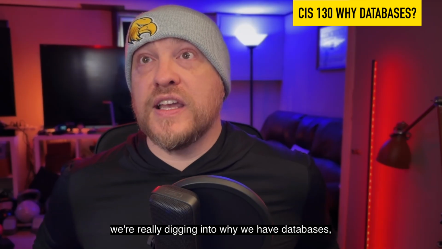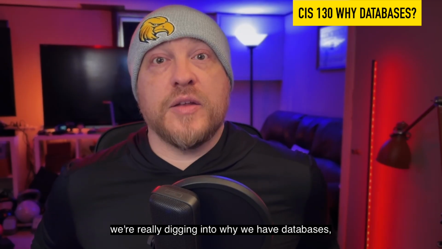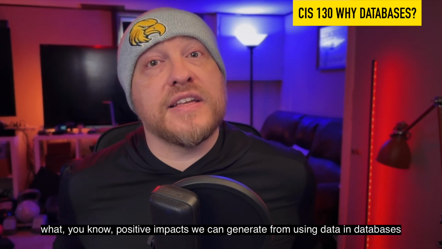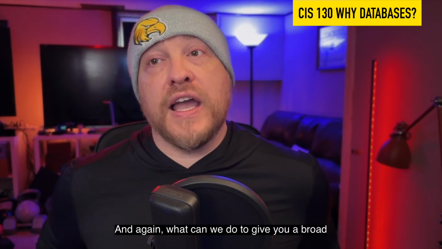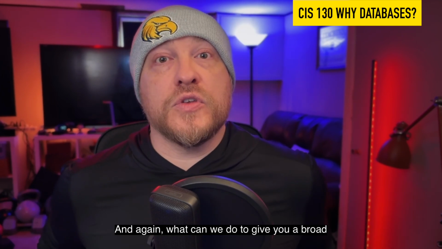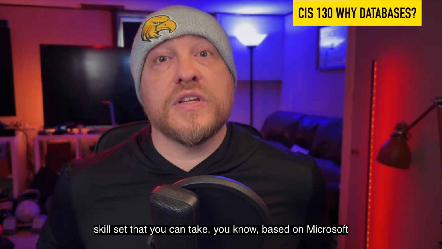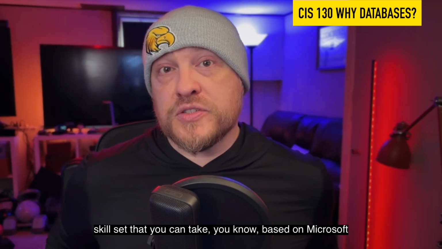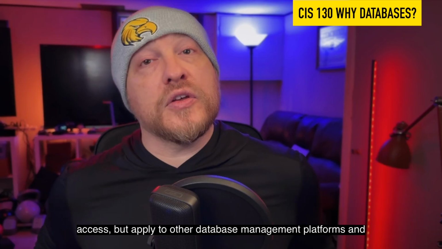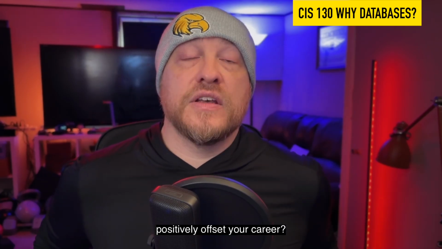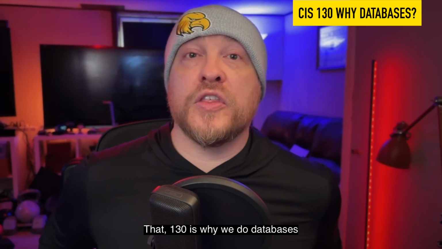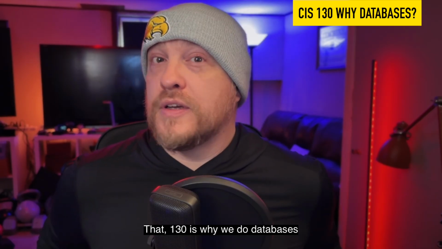We're really digging into why we have databases, and what positive impacts we can generate from using data in databases. And again, what can we do to give you a broad skill set that you can take, based on Microsoft Access, but apply to other database management platforms and positively offset your career? That is why we do databases.